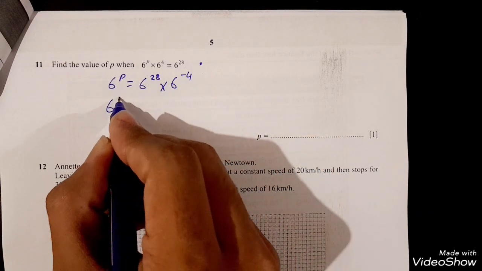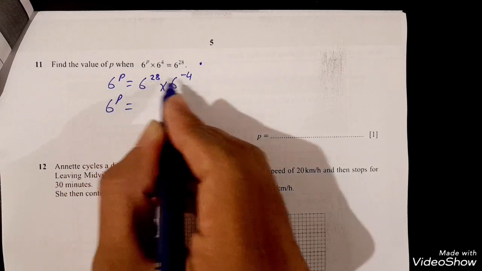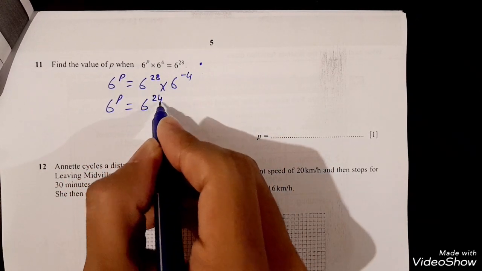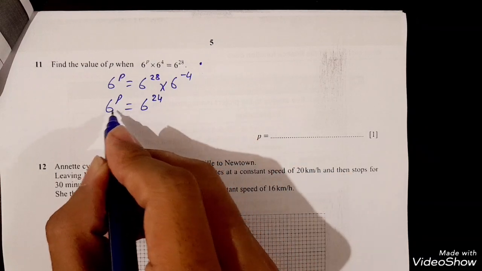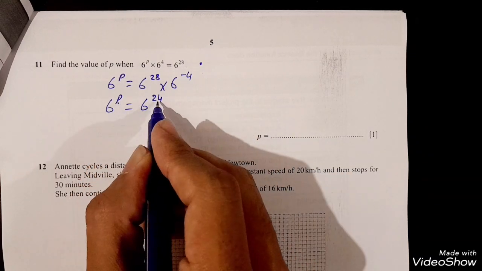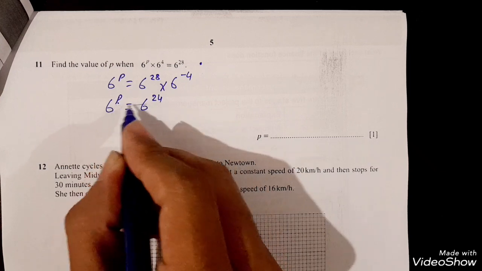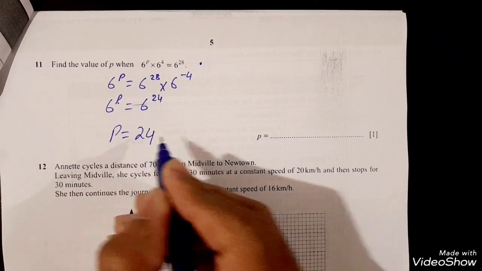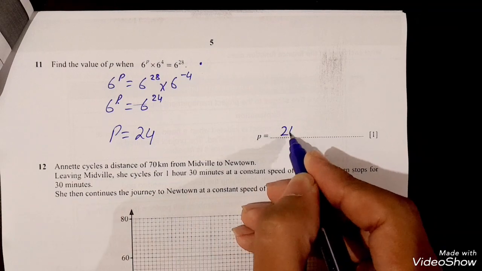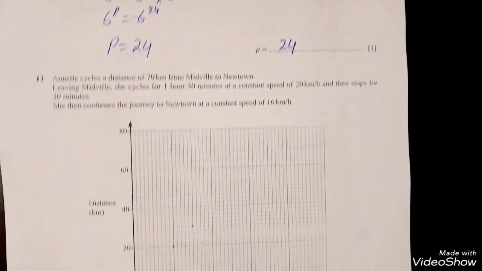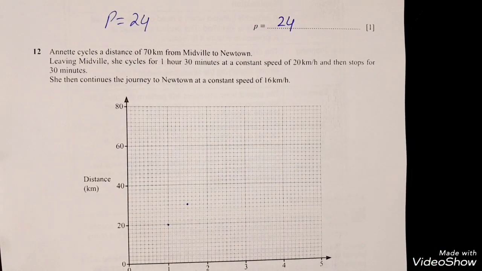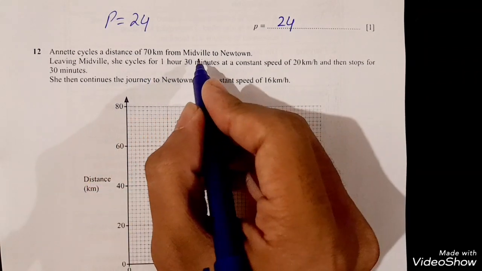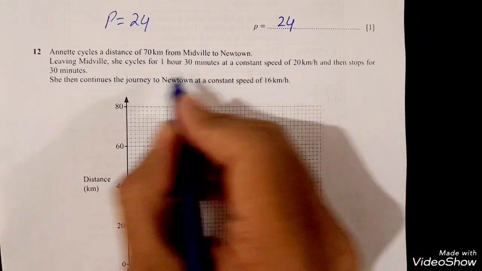So we will write 6 to the power of p is equal to 28 minus 4, which is 6 to the power of 24. So here the p value and this will be the same. So the value of p will be 24. So p is equal to 24.